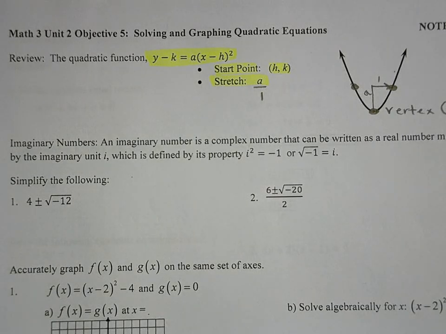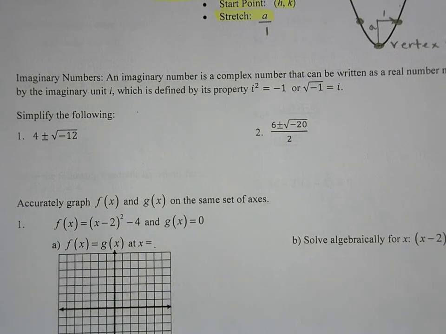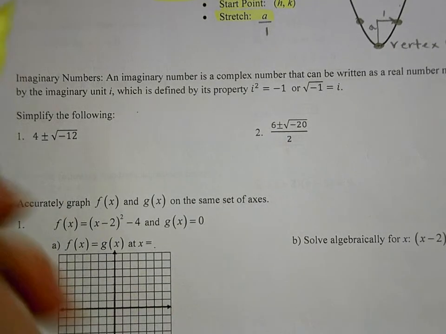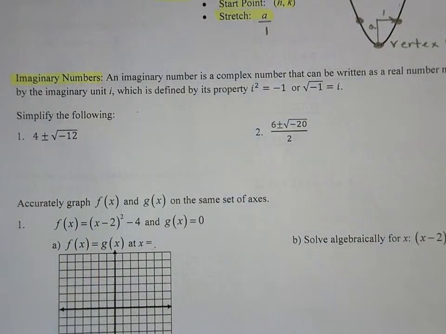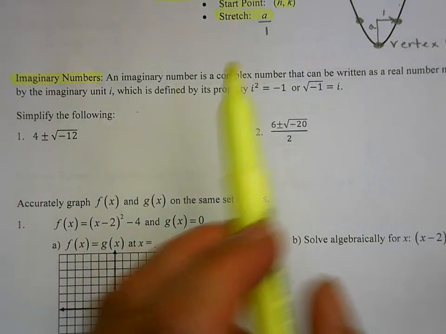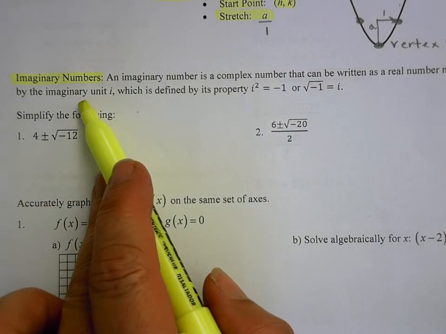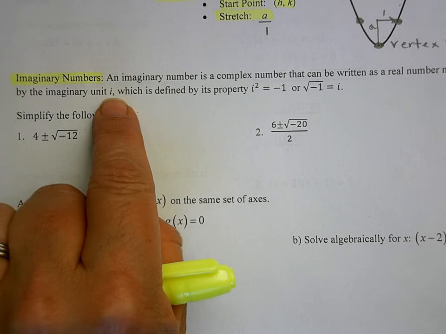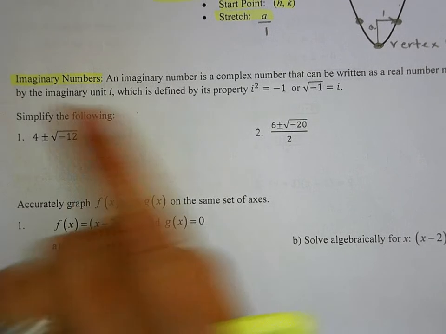All right, so the other thing that we need to take a look at is imaginary numbers. Imaginary numbers occur when we're trying to square root negative numbers. So an imaginary number is part of the complex number system, and it can be written as a real number that is multiplied by the imaginary unit i. So we would use i whenever we have square roots of negatives.